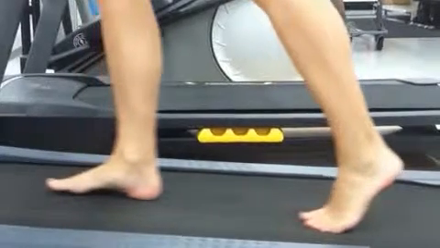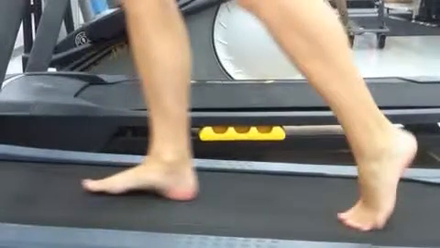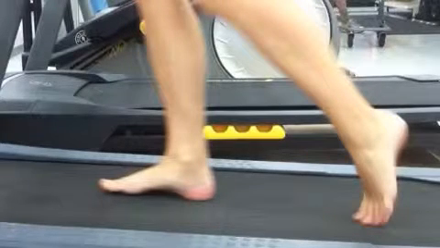And then toe off, in which the foot is plantar flexing this entire time. And right here at toe off, your foot is at its greatest angle of plantar flexion.